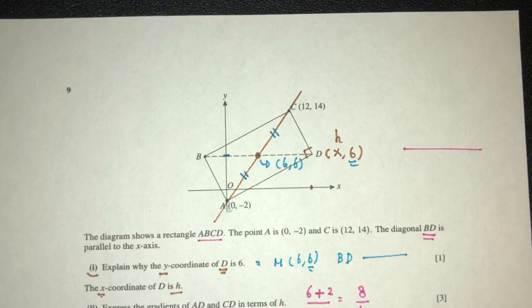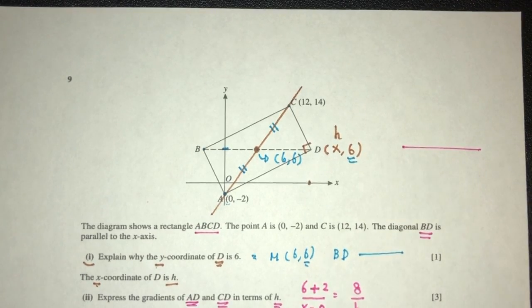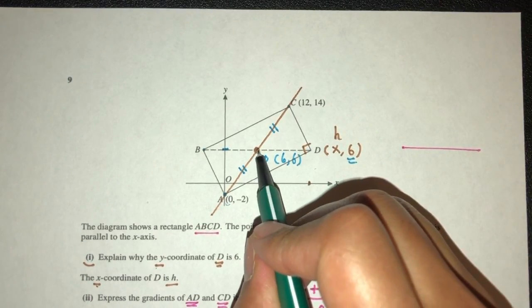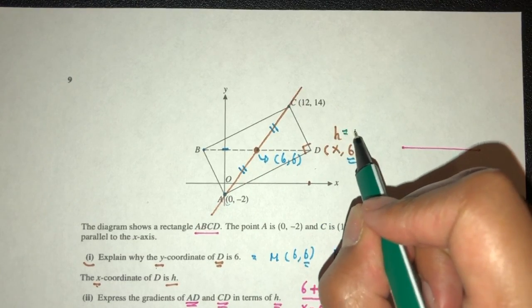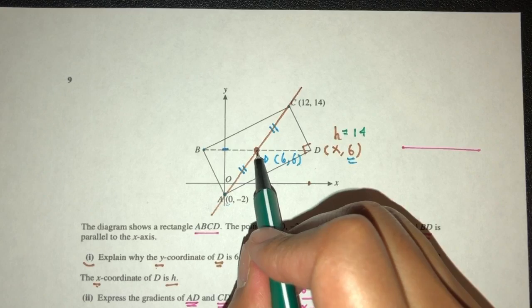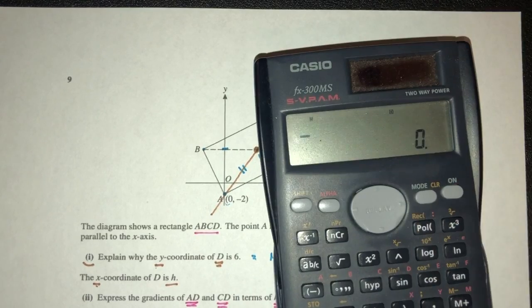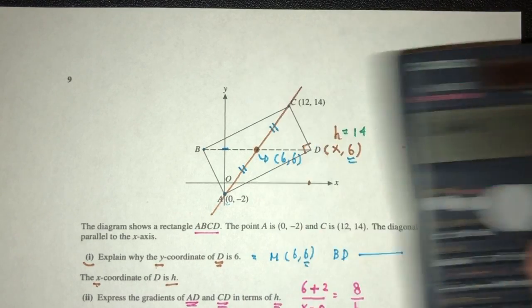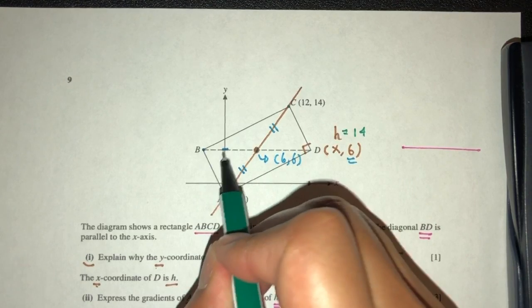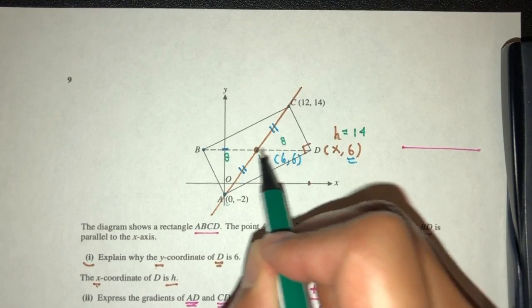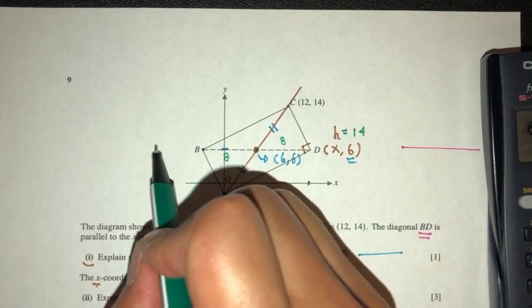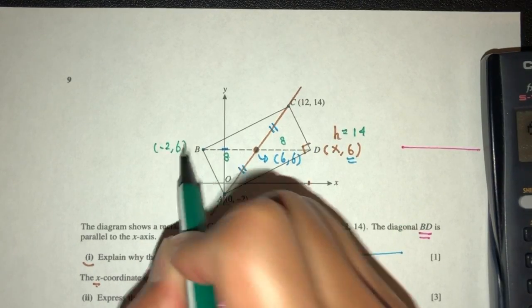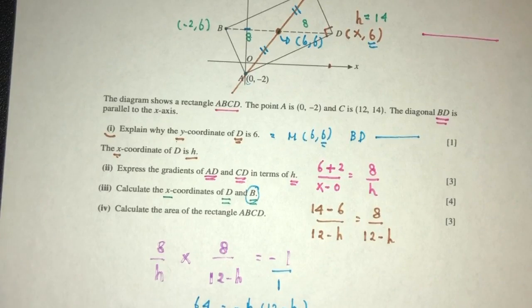So pretty simple, same kind of logic, because we have this point and we know this point as well, right? This is the distance. H was found to be 14. Distance from 6 to 14 is 14 minus 6, which is 8. So going back from this will also be 8. This is 8, this is 8. So going back will be 8 as well. 6 minus 8 should be the value of minus 2. Minus 2, 6. So B will be minus 2, 6.